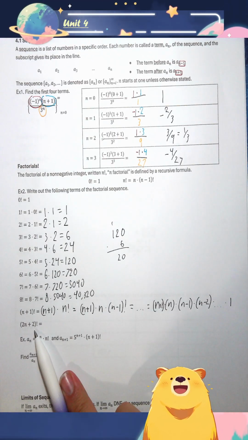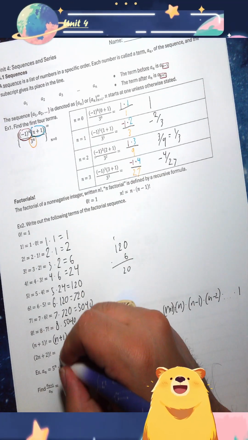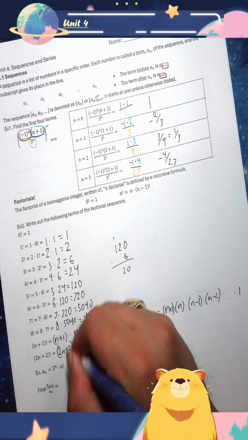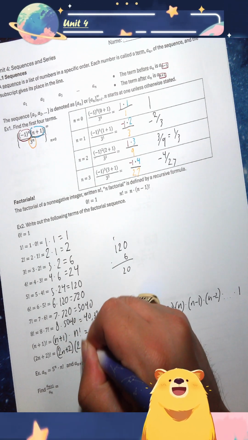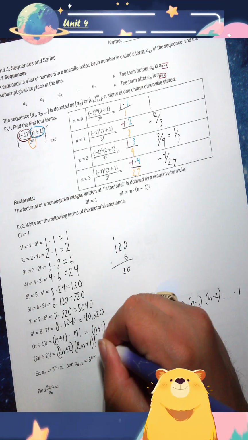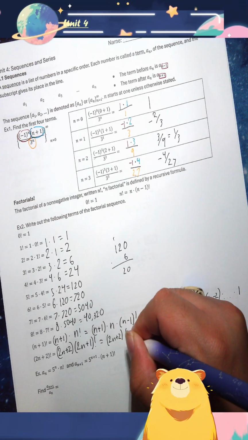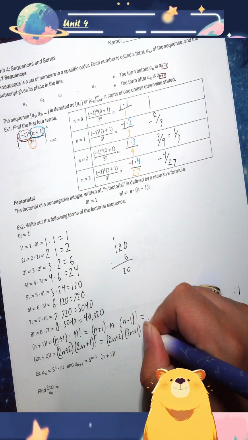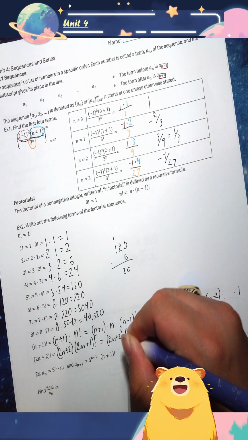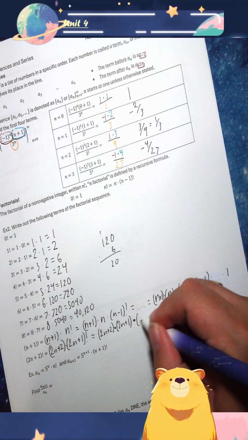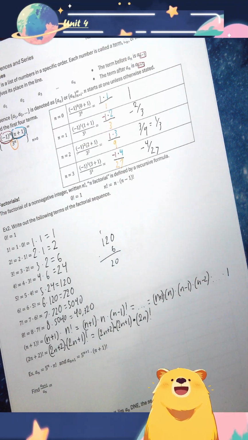All right, over here, similar vibe. You technically start off with (2n plus 2) times (2n plus 1) factorial, which can be expanded to (2n plus 2) times (2n plus 1) times (2n) factorial, and so on. I keep forgetting to do the actual dots.